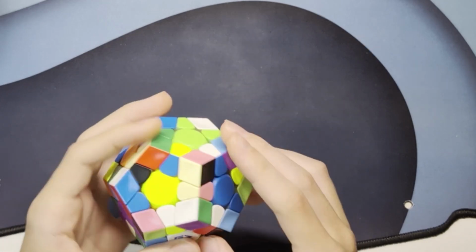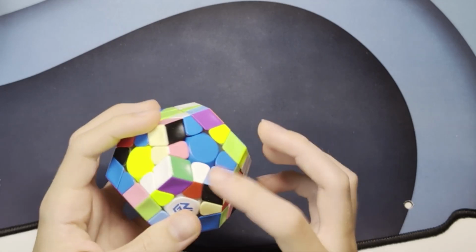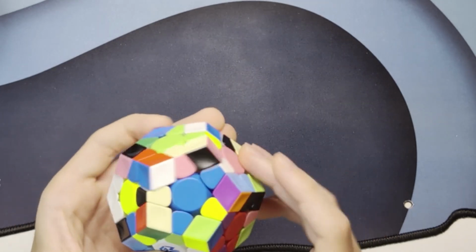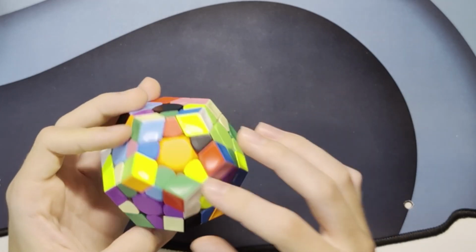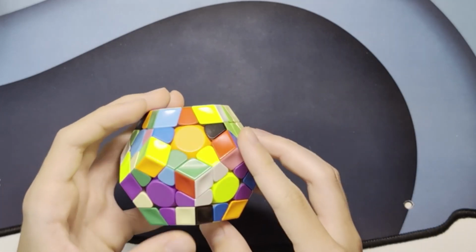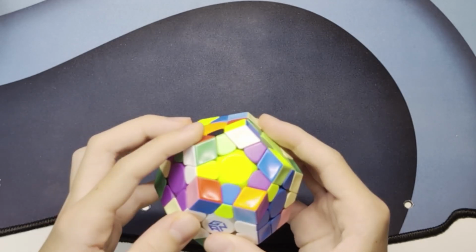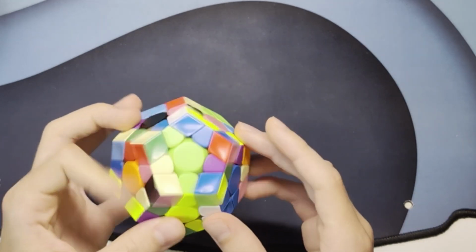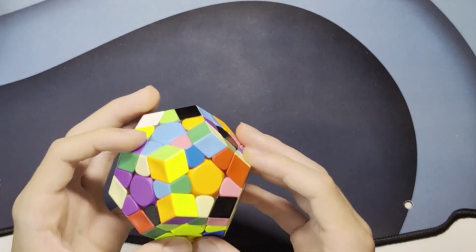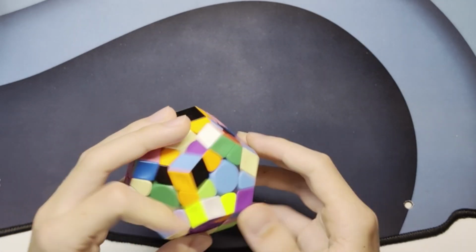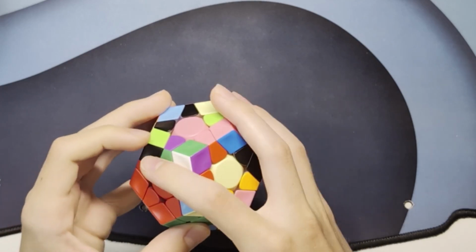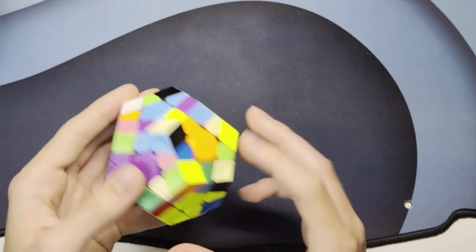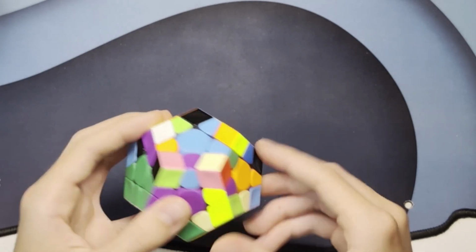Then I can continue like solving this edge and inserting this pair like this, and now I have the last pieces over here, which is quite nice, like this. And then I can solve this pair, for example, like this, and this pair, and then I have this one, and then this one.